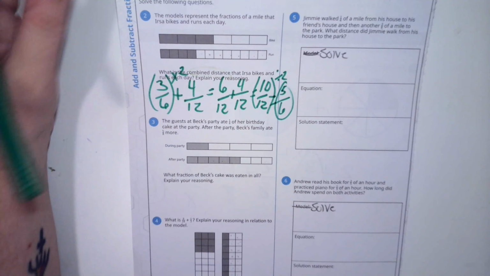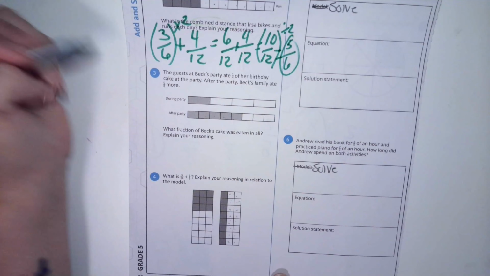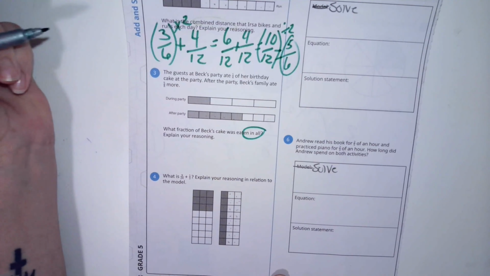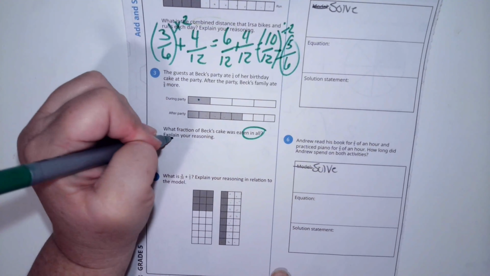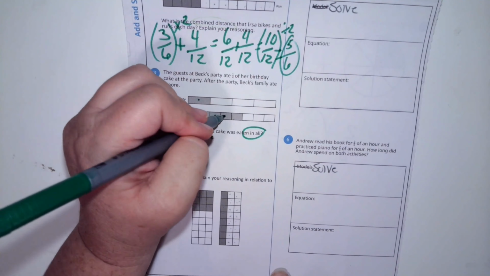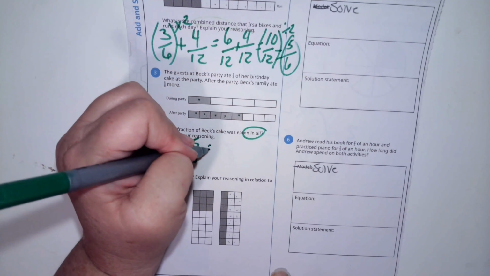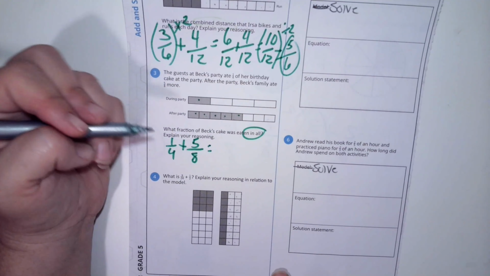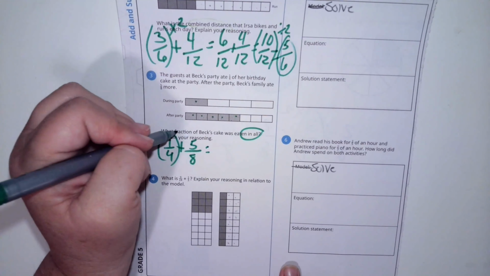Okay. The next one is, again, I want to know what fraction of Beck's cake was eaten in all. During the party, they ate 1/4 of the cake. After the party, they ate 5/8 of the cake. Again, my first question is, can 4 go into 8? My answer is yes, so I'm going to manipulate this number, keep this one the same.